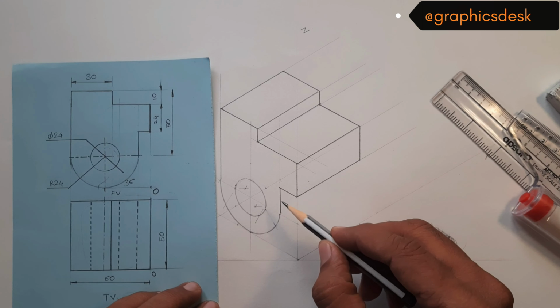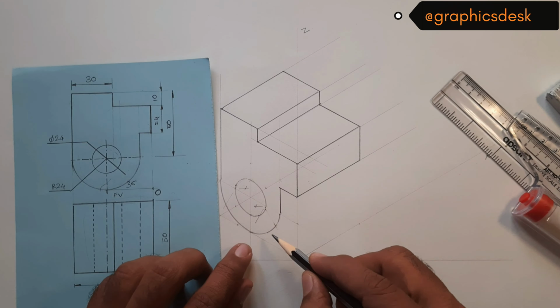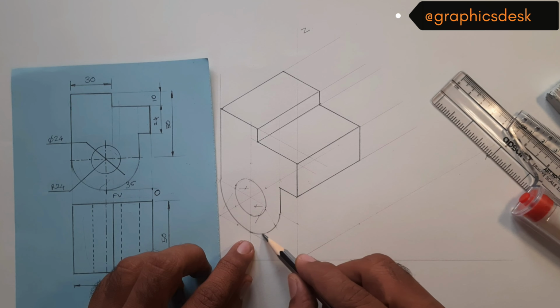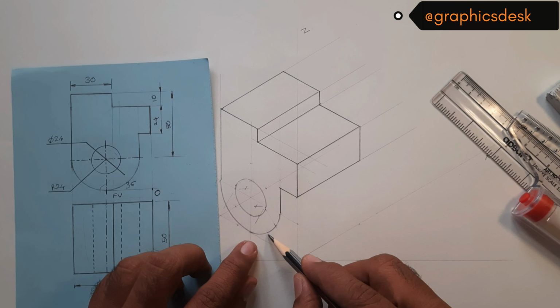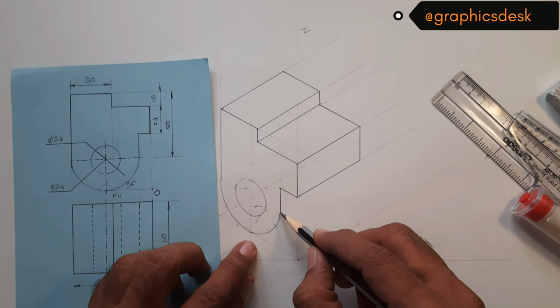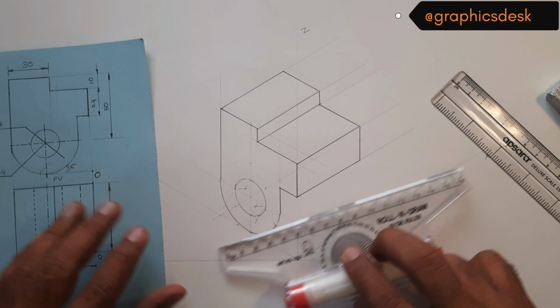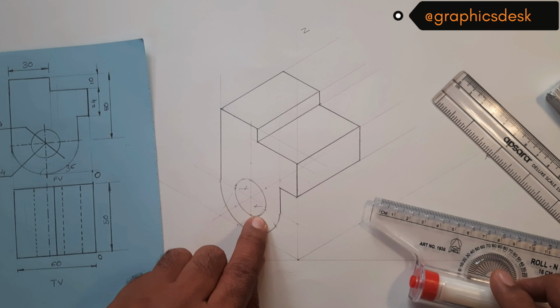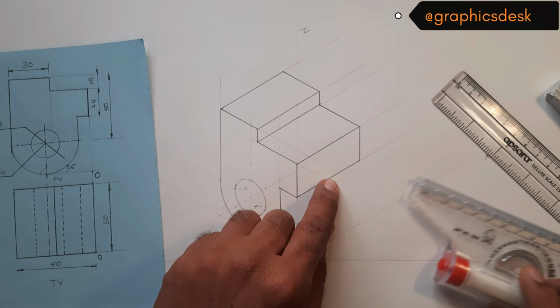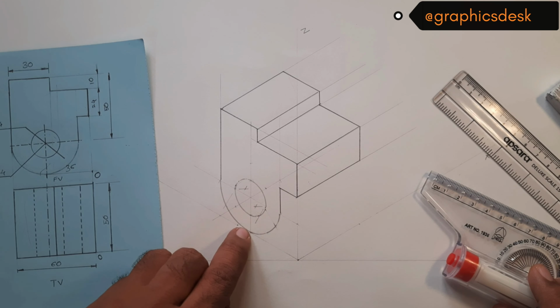So we already have the centers for it. We would most certainly be needing this part of the face because this is visible. So the center of it, which is here, will be located in this direction 50 mm, and with this being the radius, we'll draw a faint curve because we have to draw a tangent to it. So I'm taking this point 50 mm in this direction, in the x direction parallel, to locate the center of this particular arc.